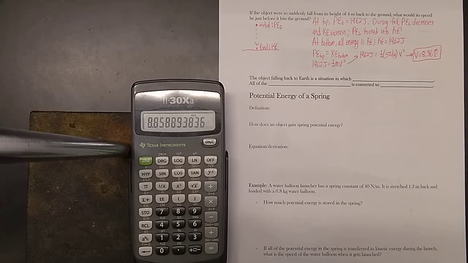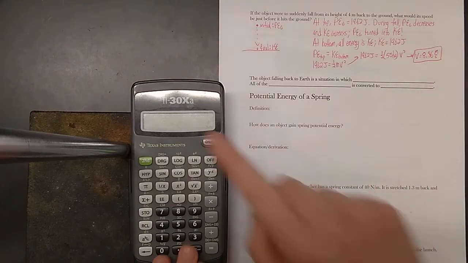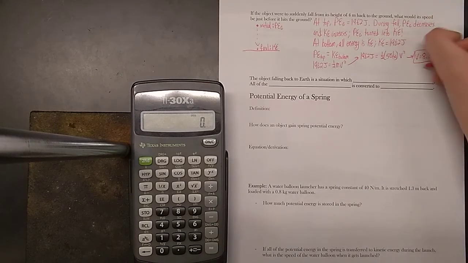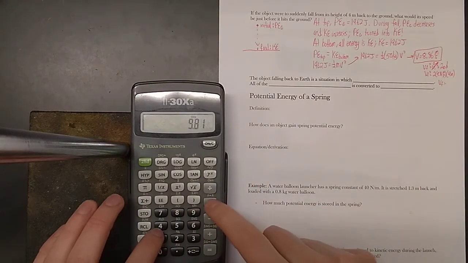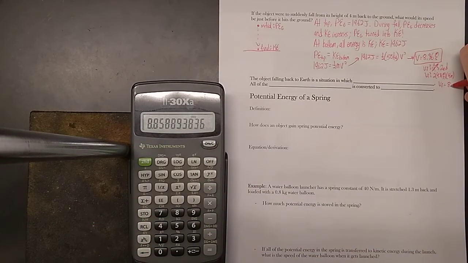I want you to think about that for a second. Is there any other way that we could have found the final speed? Think about kinematics. We know how far it fell, we know the initial speed, and we know the acceleration due to gravity. Imagine if I just did this. Vf squared equals vi squared plus 2ad. The initial velocity is 0. The acceleration is 9.81 meters per second squared. The distance it falls is 4 meters. 2 times 9.81 times 4 equals 78.48. If I take the square root, look at that, I get the same thing.